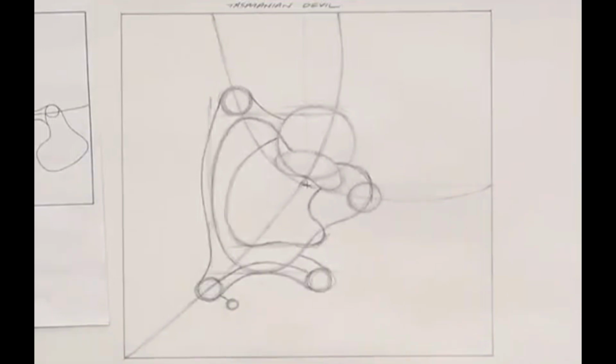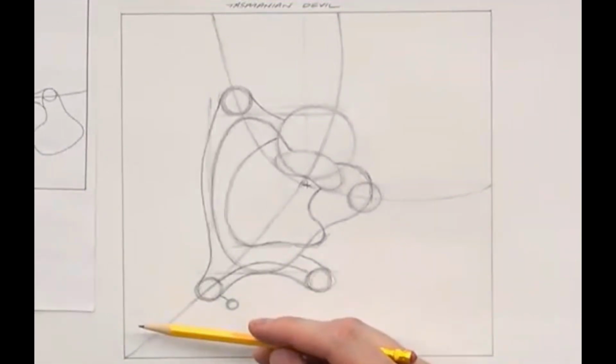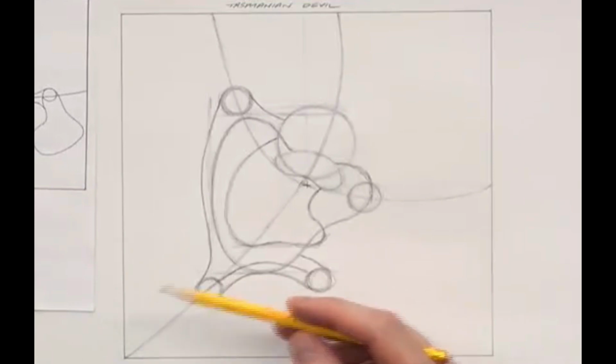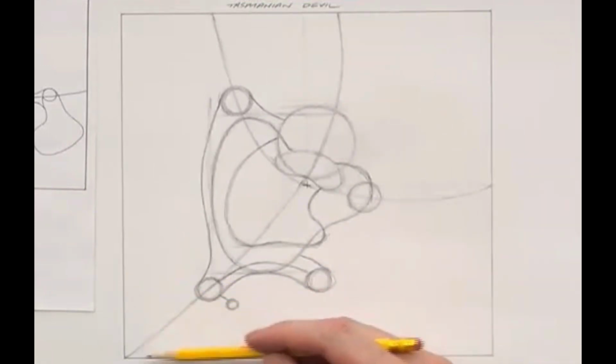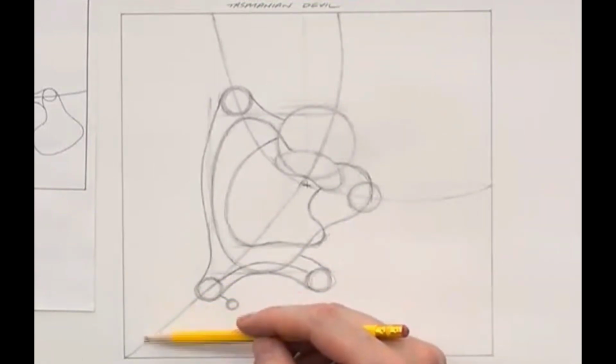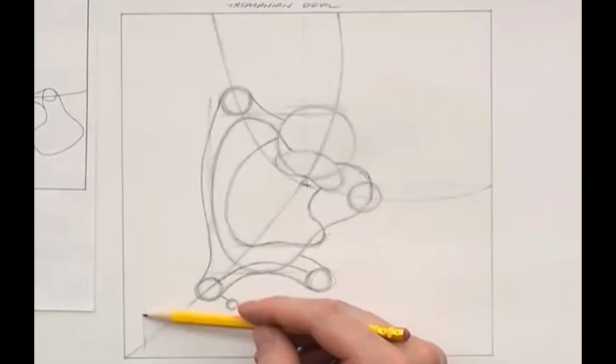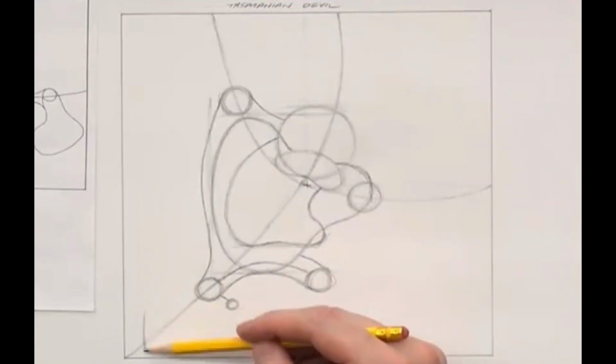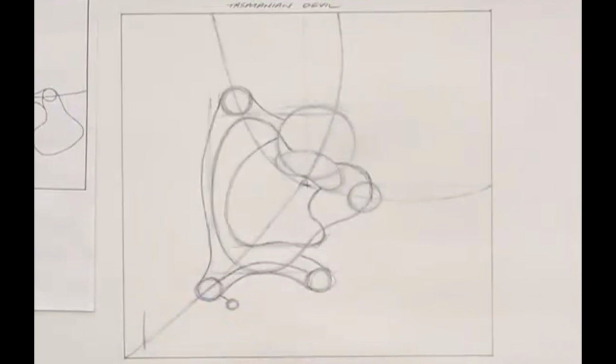Okay, negative space. I'm going to let my negative space help me position this foot. So I want this foot to be about this far from my left border. So I'm going to put a mark there. And then I want it to be about this far away from my bottom border, and I'll put a mark right there.